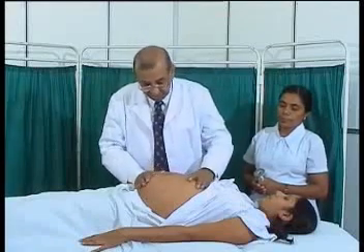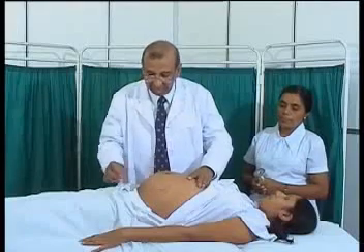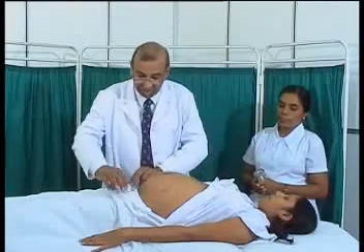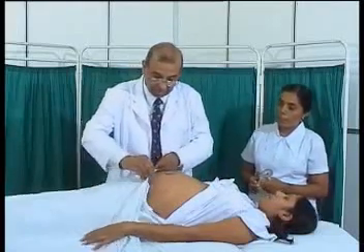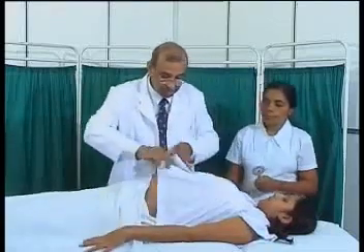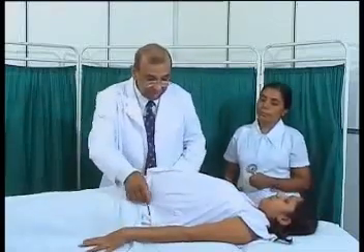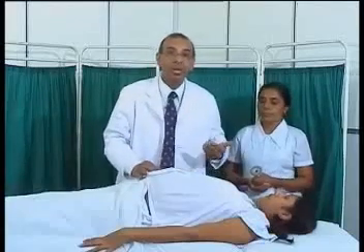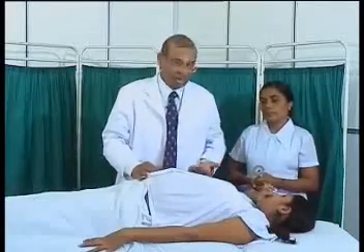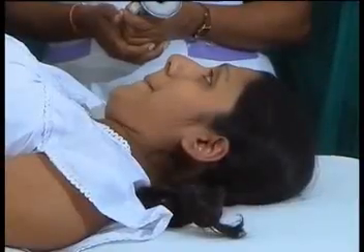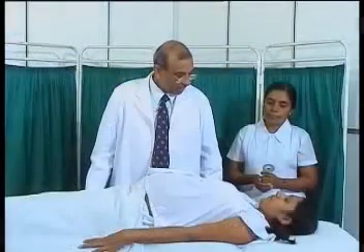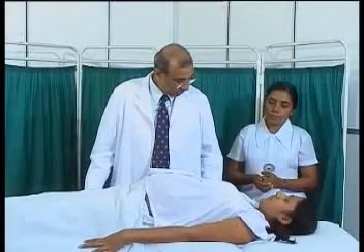And finally, of course, since we have made all the necessary observations that we need to, we then make the mother more comfortable and explain to her what the findings are. Amme, we examined your abdomen now and got all the details of your baby.